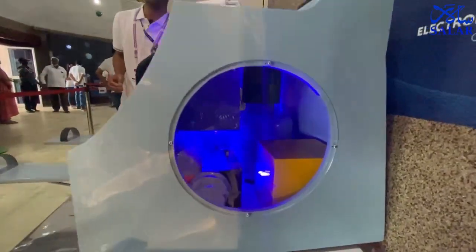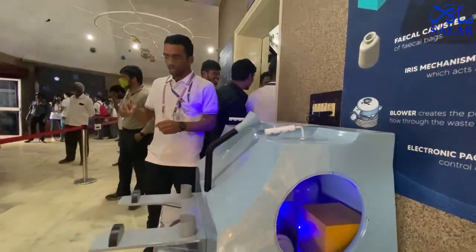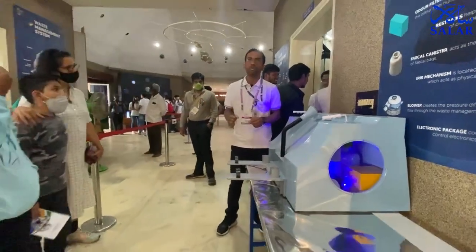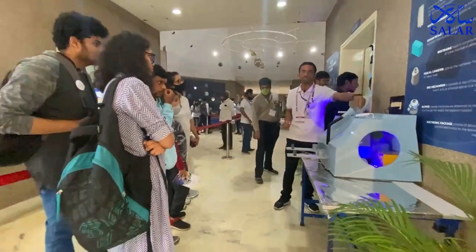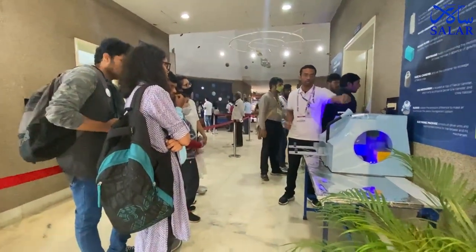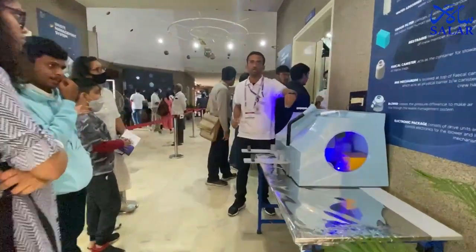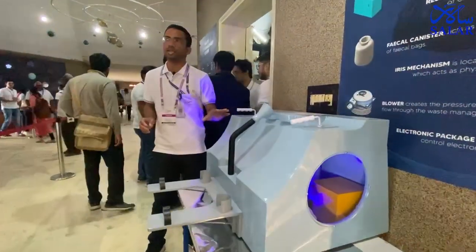Inside this there is one iris mechanism. So the iris mechanism is basically, when the solid and liquid part is put in the bag, it will go down with the help of a manual compactor. The manual compactor will directly push it down, and with the help of a remote control we open the iris and put it down in a container, where it will get collected.